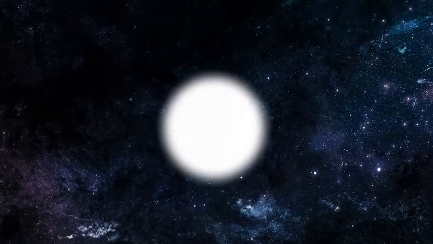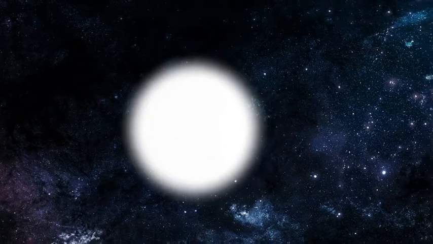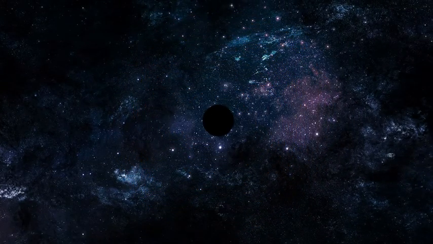Supernovas leave behind neutron stars. These small, dense stars do not collapse further due to neutron degeneracy. A star must have a mass of at least 8 solar masses to supernova. Even larger stars collapse into black holes, an object so dense that light cannot escape its gravitational pull. A star must have a mass of at least 20 solar masses to become a black hole.